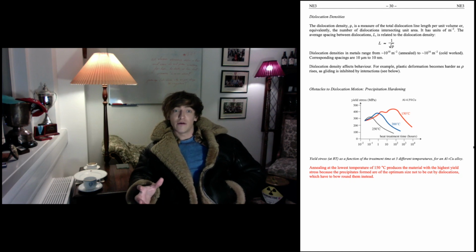And we can make comparisons or very basic estimates of dislocation density using even simple electron microscopy, as the dislocation density will also equivalently be the number of dislocations intersecting a unit area, with the dislocation density being related to the average spacing between those dislocations. And that's what you see in the equation here at the top of the page, where rho is the dislocation density and L is the average spacing.